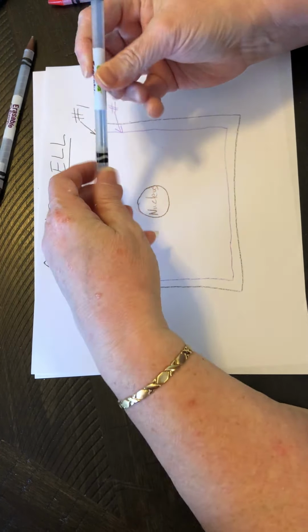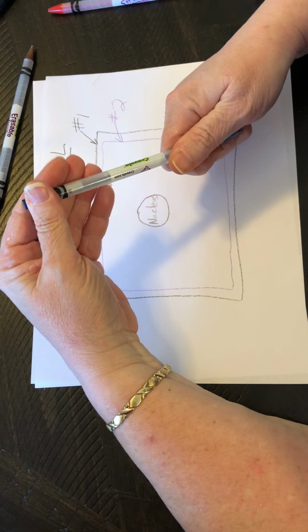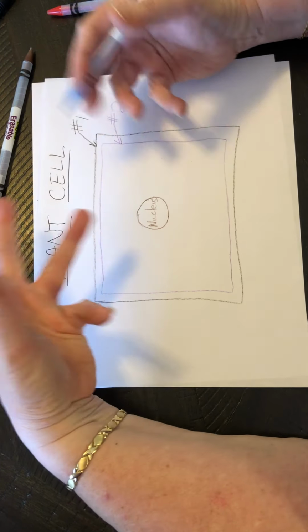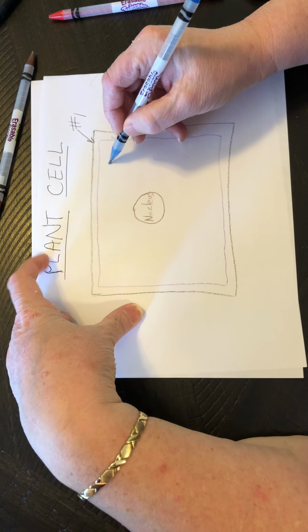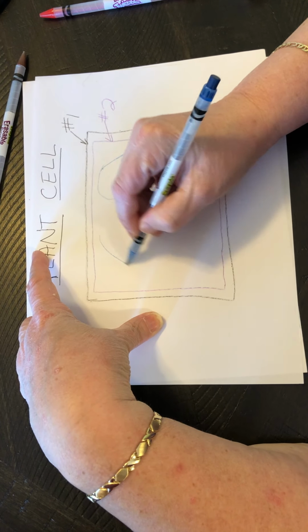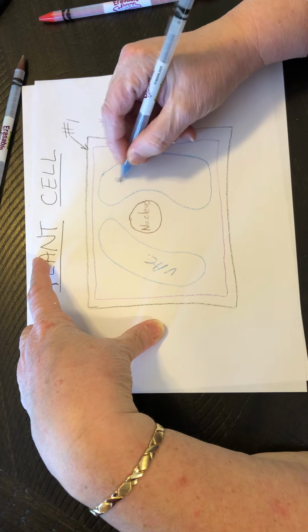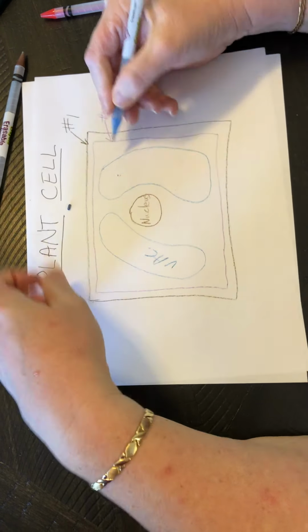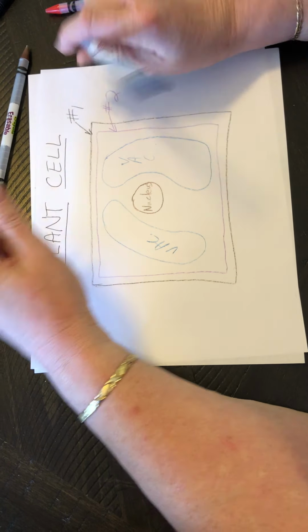Now, let's talk vacuoles. When we did the vacuoles for the animal cell, they were kind of tiny because we use our materials very quickly. Plant cells, not so much. Plant cells have very, very large vacuoles. Okay. This would be a vacuole here. Here's a vacuole here. Okay. And notice how big I drew them.